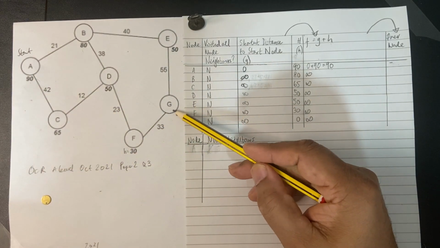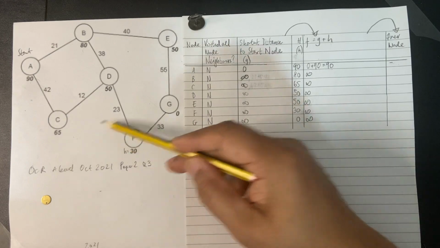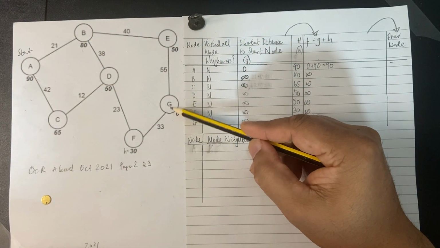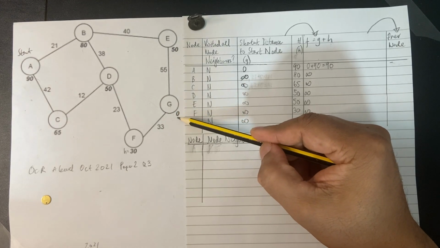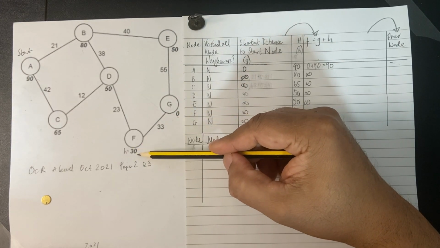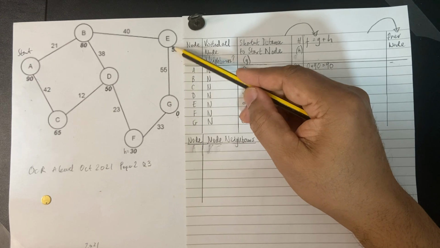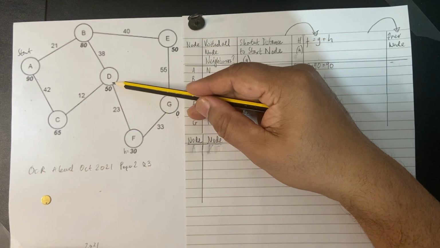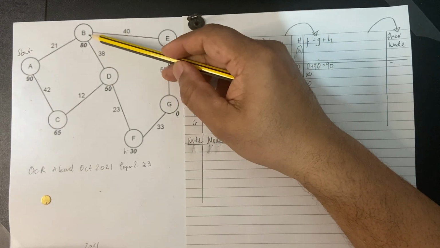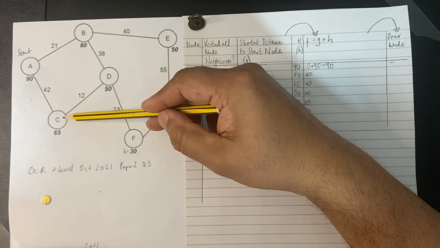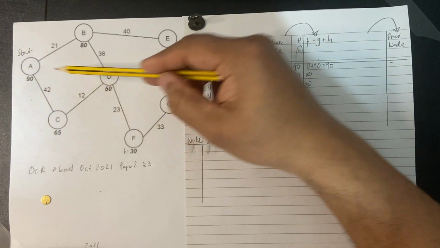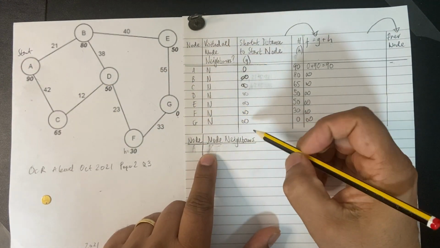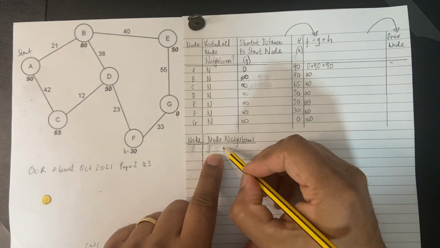So notice that going out from the destination node, the distances get bigger. So the estimated distance from G to G, that's going to be 0. F is 30, and E is 50. But the further we move out, D is 50 away, B is 80 away from G, C is 65 away, and A, the furthest one, is 90 away from G. Okay, that's the heuristic estimate, the educated estimate.